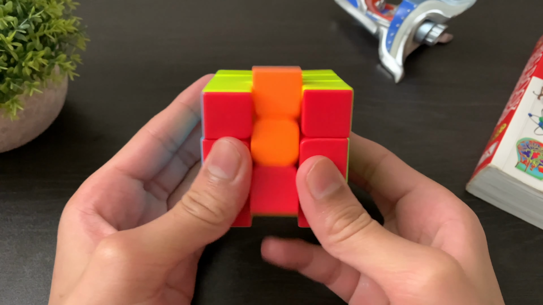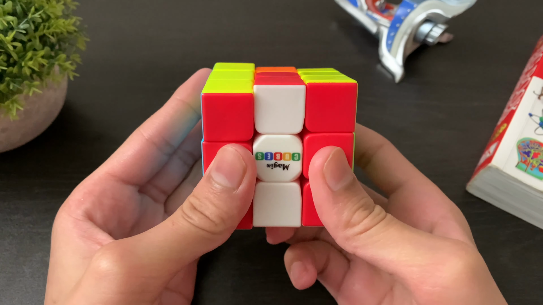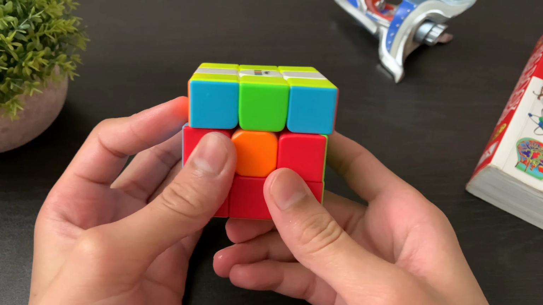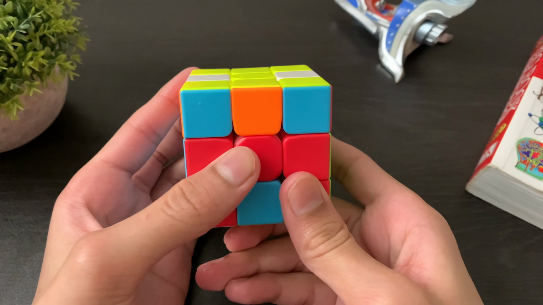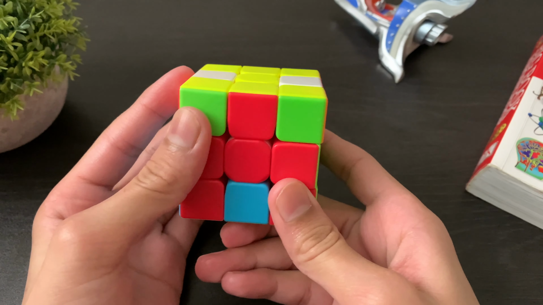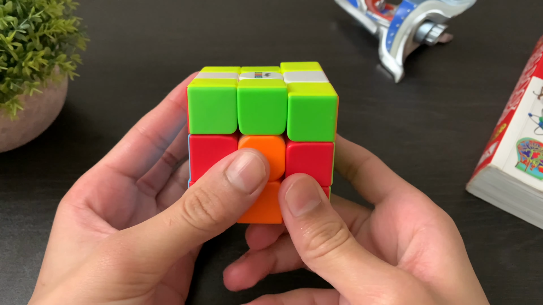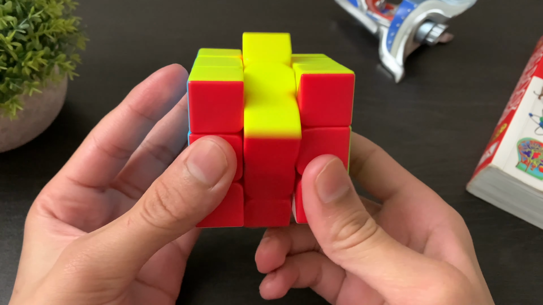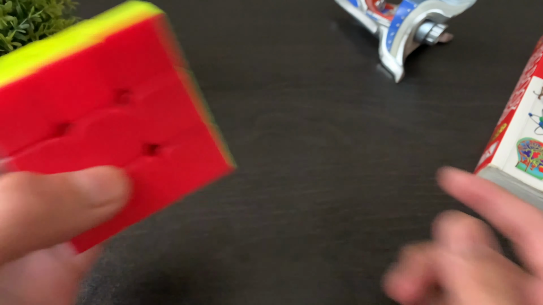And that's all we need to learn. So here's the algorithm. M2, which means middle layer twice. U, that way. M2 again. Now this time we're doing a U2 rotation, so U2. Now we're doing M2 again. A U, and then from here, just M2 again. And there we go, cube is solved.